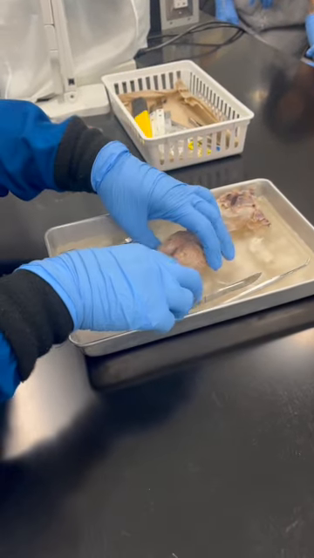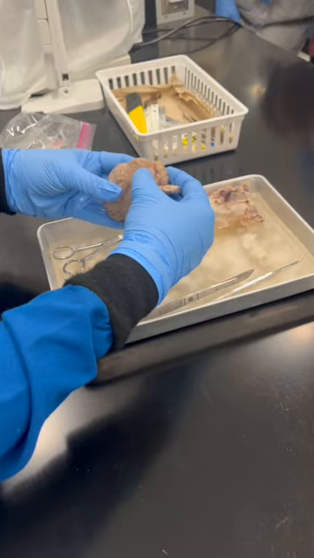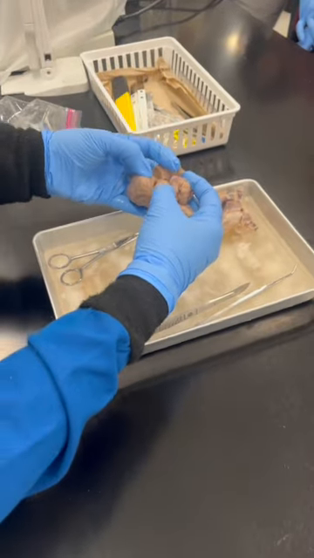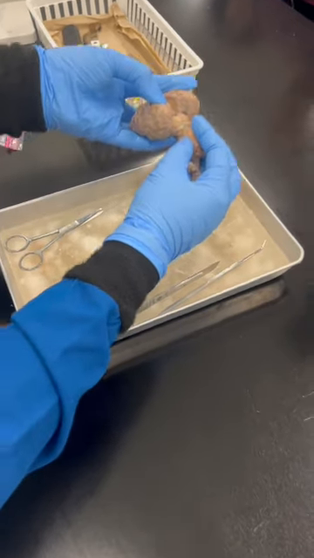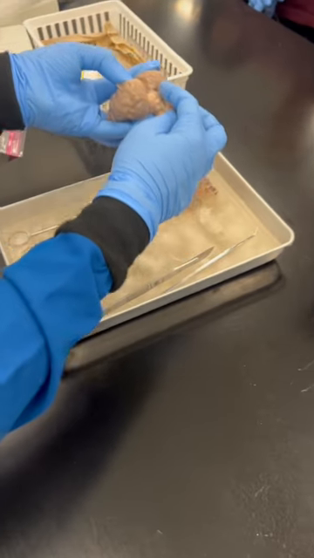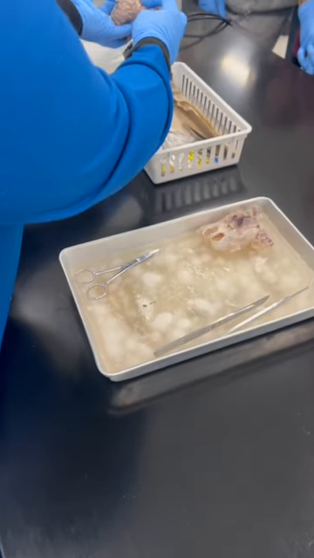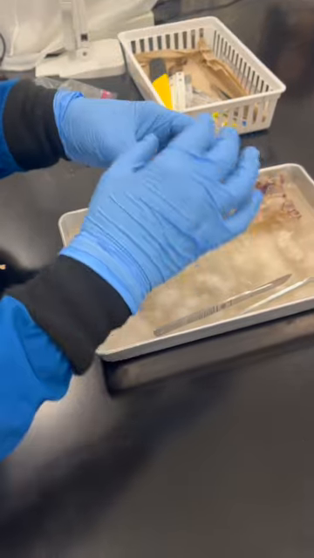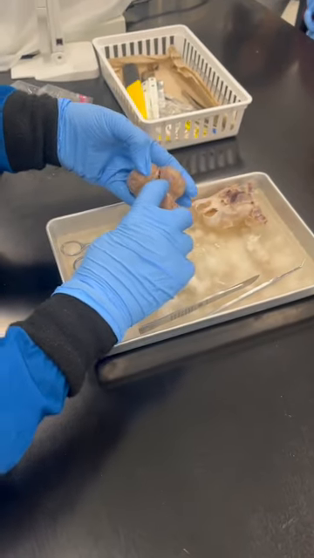Oh, before that I want to show something else. Here, when you flip these things, you see some structure inside. Can you see this? So this is the corpora quadrigemina, superior and inferior, two of them. When you flip the cerebrum from the cerebellum, you would be able to see these two structures.